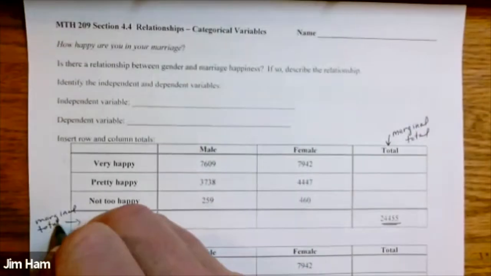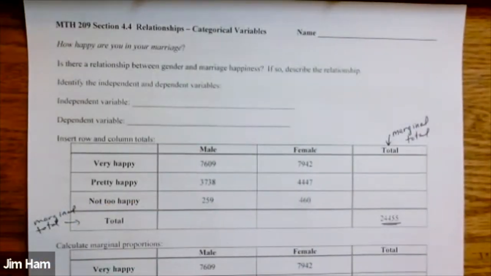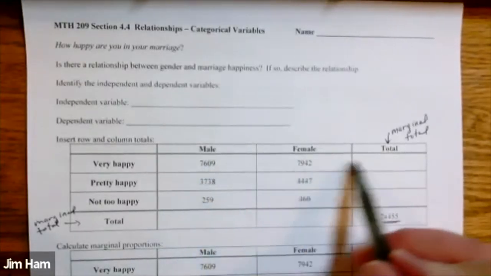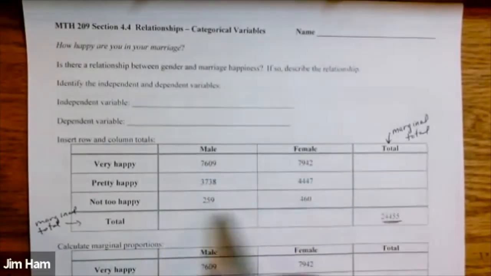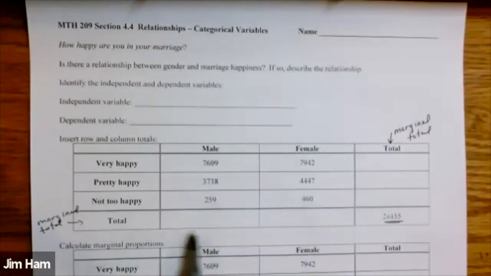We're going to be calculating proportions, which means we take the number in a category and divide it by the total in the sample, and that gives us a rate. We can convert that rate into a percentage. We call the rate the proportion, or relative frequency, as we called it earlier. So let's first add up all the numbers in each row and each column.